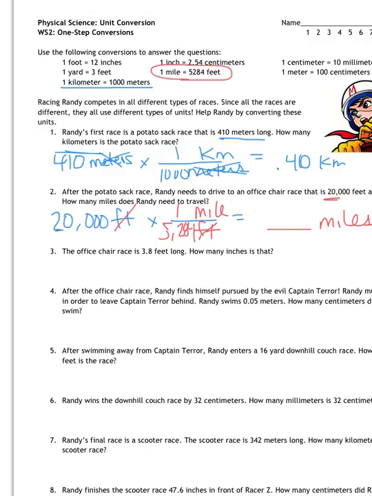So I'm going to switch to black on this one. So again, you just write down what you're given. 3.8 feet times, and a division sign, your conversion factor. What you're looking for goes on the top, and what you're getting rid of goes on the bottom. We're trying to change feet into inches.